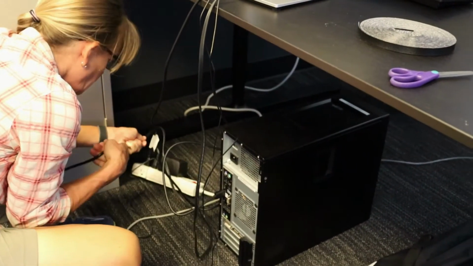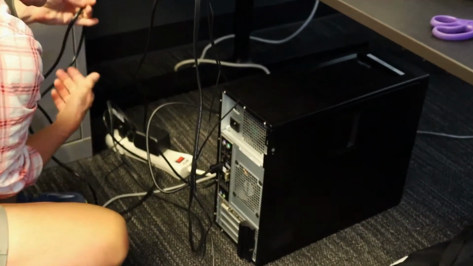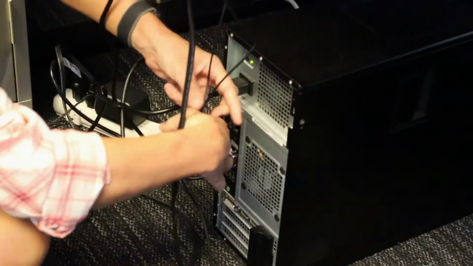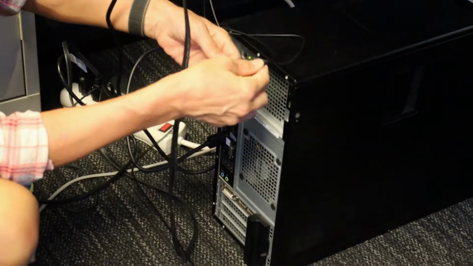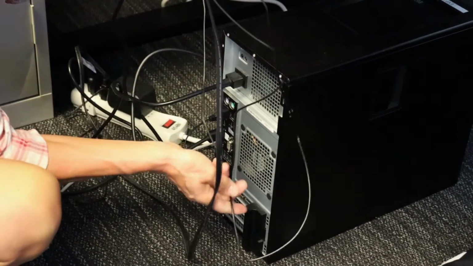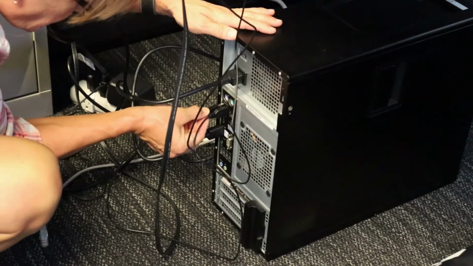Let's see. Here's my computer power cord, keyboard and mouse, which are USB. I'm going to choose the top 2 USB ports for the keyboard and mouse.